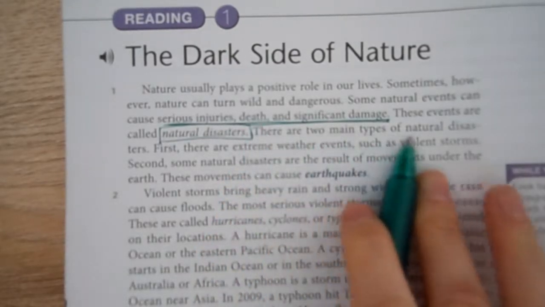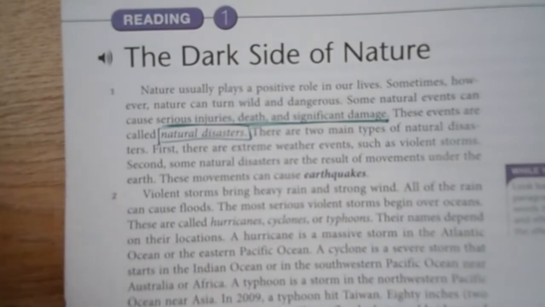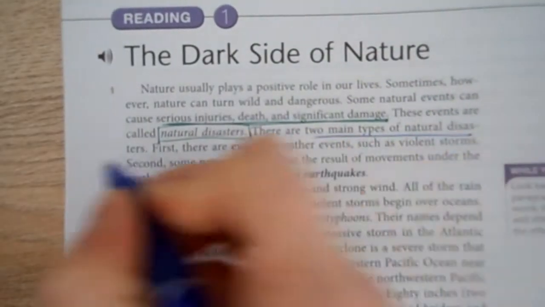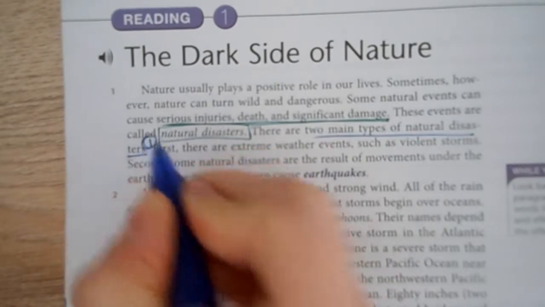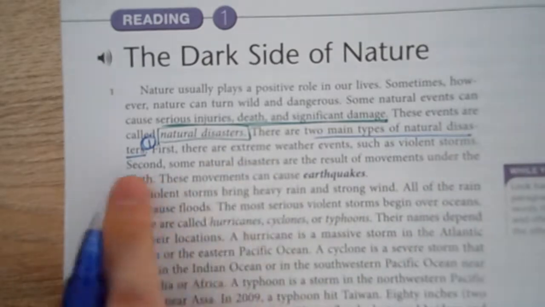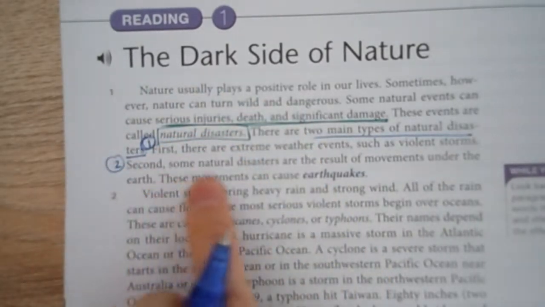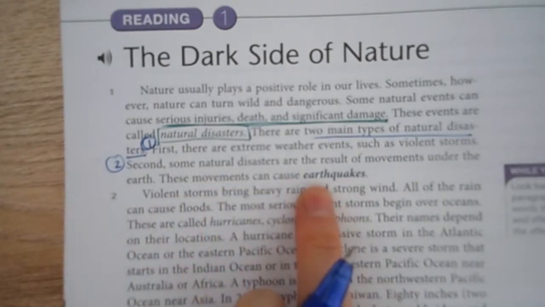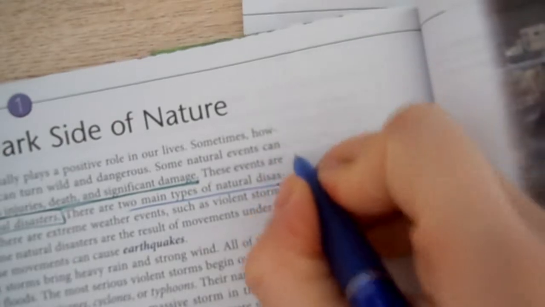There are two main types of natural disasters. Whenever they tell us there are two main types, we have to make note of that. First, there are extreme weather events, such as violent storms. Second, some natural disasters are the result of movements under the earth. These movements are called earthquakes. So make a note of that.